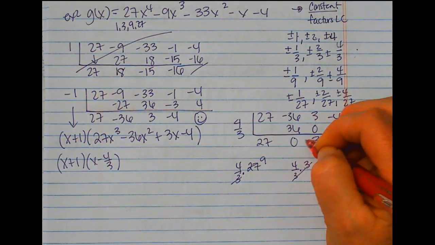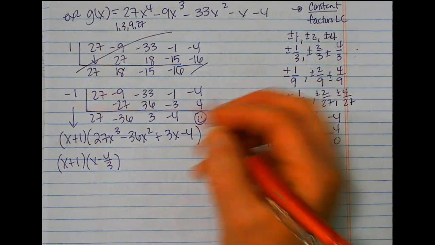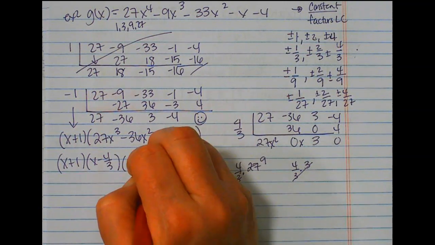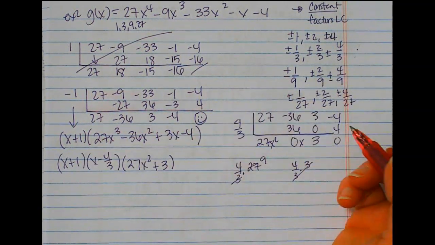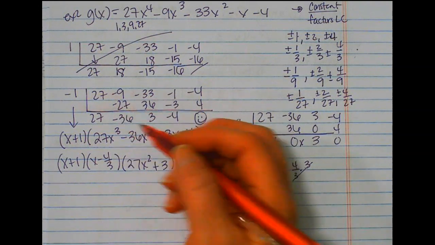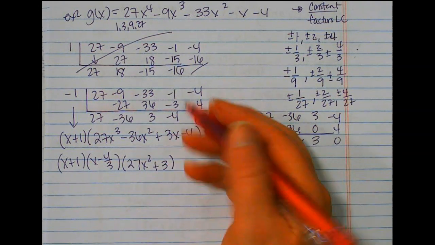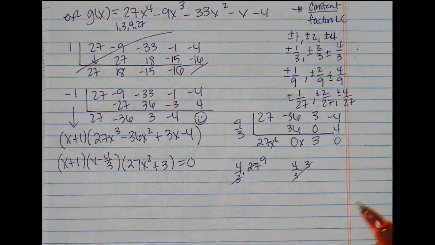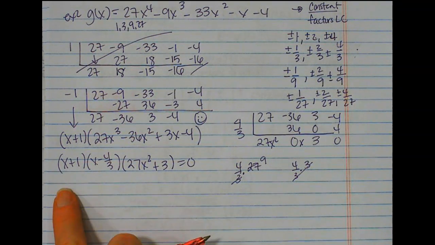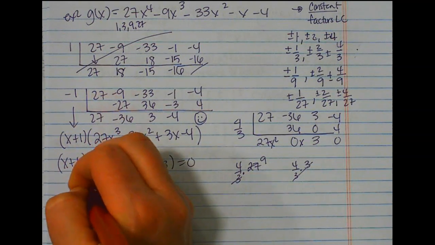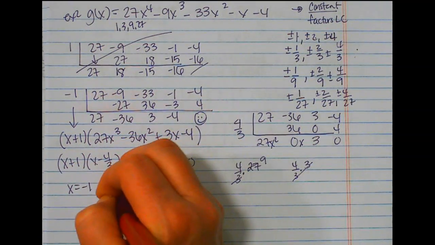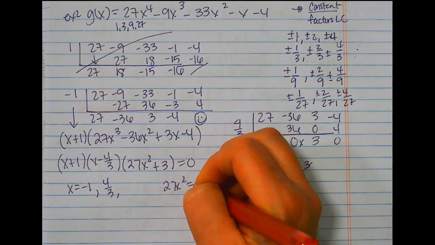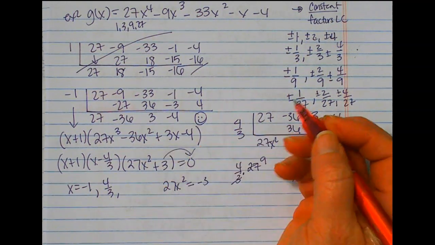This is the constant. This is x, and this is x squared. So 27x squared plus 3. That would factor again just a little bit, because I could take out the 3, but that doesn't help me because I still have x squared plus 3. That doesn't factor. So you could set each of these equal to 0. We would get x equals -1, 4/3, and then 27x squared equals -3 when you put it on the other side.